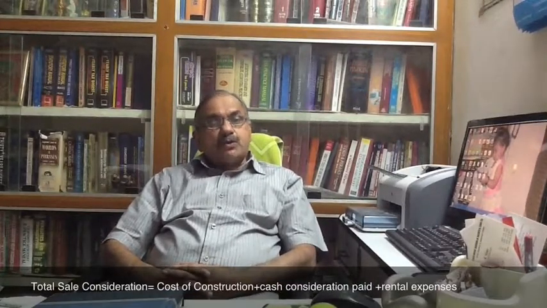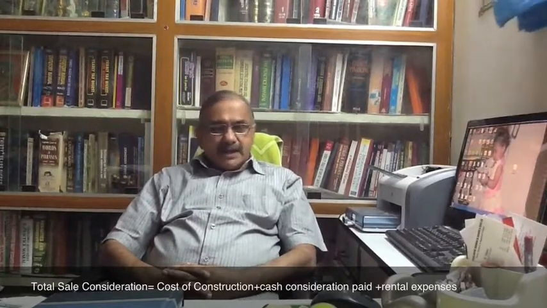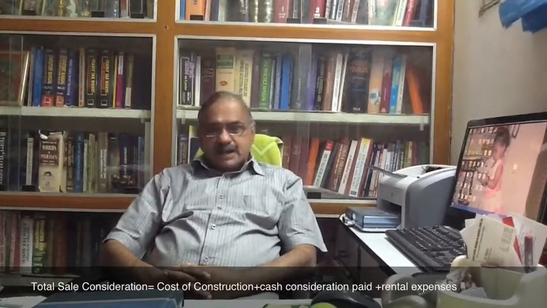And if there is any rental compensation, suppose I give my property to a builder for constructing the house, and he will be giving me an alternate accommodation, say for a period of 18 months at, say, 25,000 rupees, then 18 into 25,000 will also be added. So all the 3 elements, the total estimated cost of construction, the cash consideration plus the rental compensation, will be the total sale consideration.